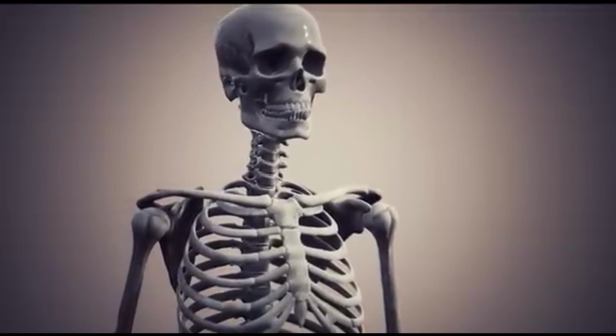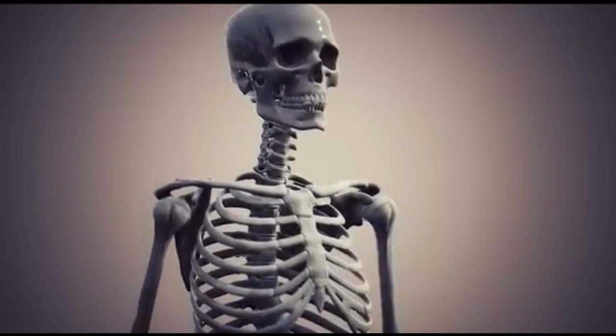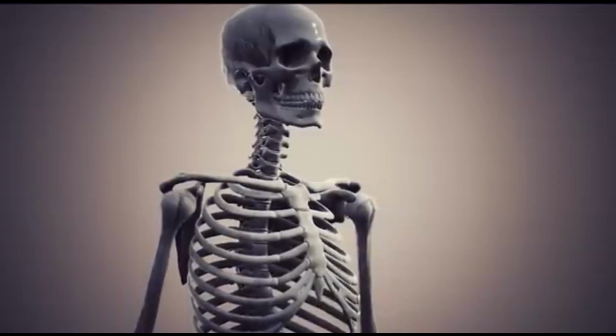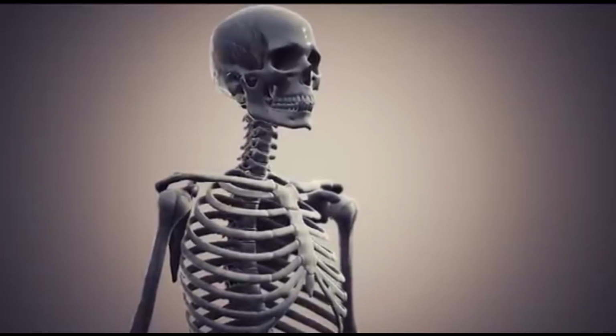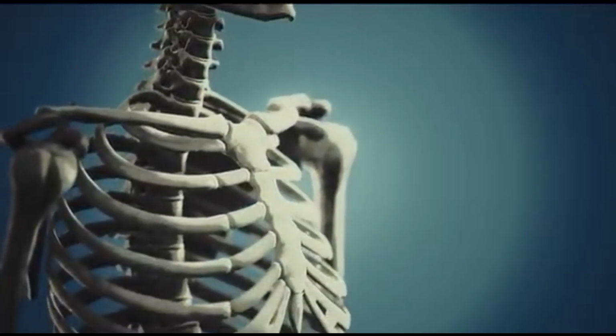It consists of bones and joints, which work together to allow movement and protect internal organs. Bones are the hard, calcified tissues that make up the skeleton. They are classified into 4 types: long bones, short bones, flat bones, and irregular bones.